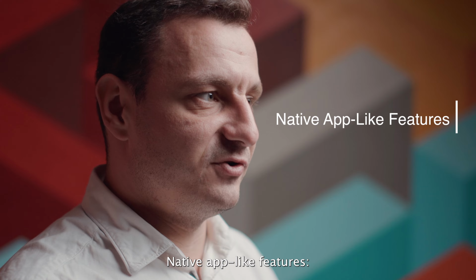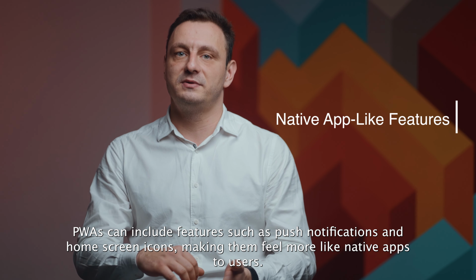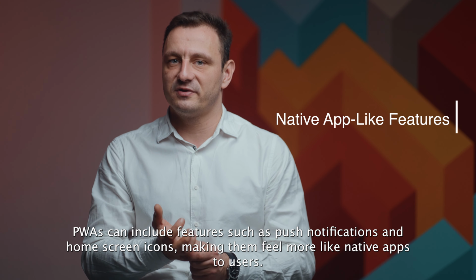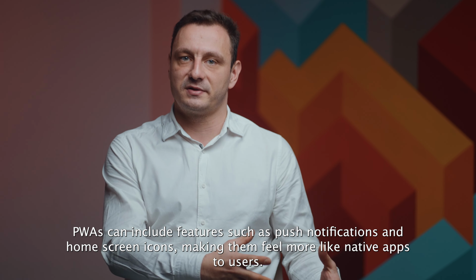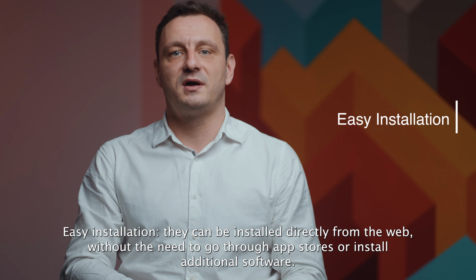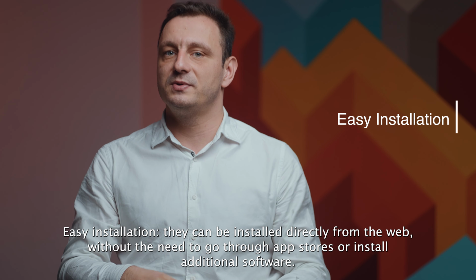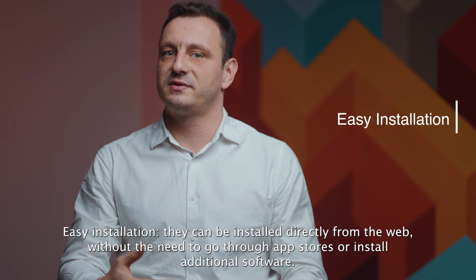Native app-like features. Progressive web apps can include features such as push notifications and home screen icons, making them feel more like native apps to users. Easy installation. They can be installed directly from the web, without the need to go through an app store or install additional software.